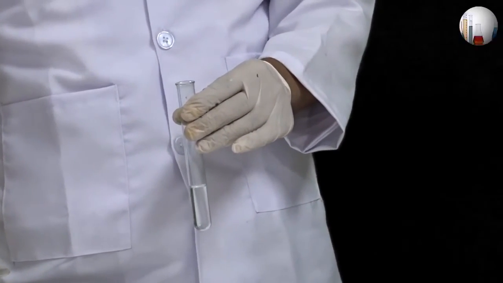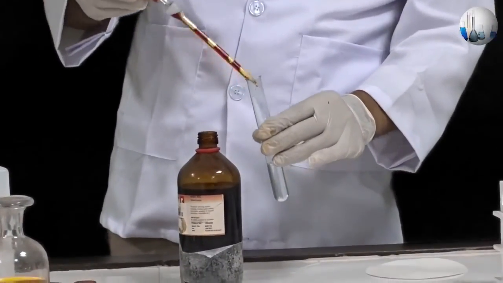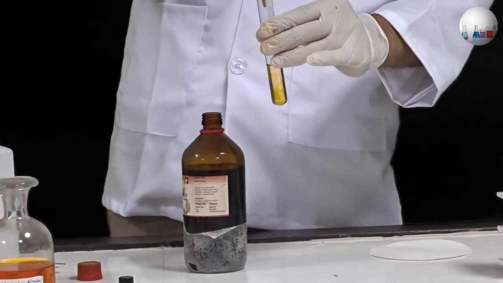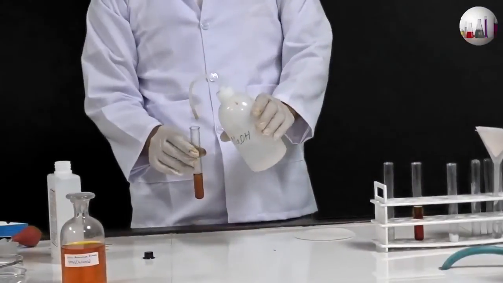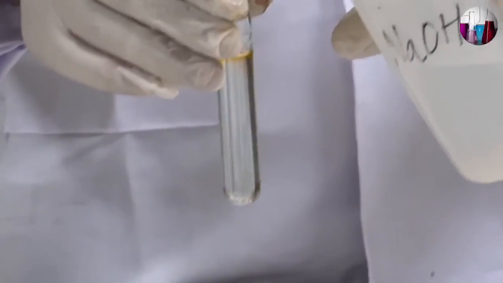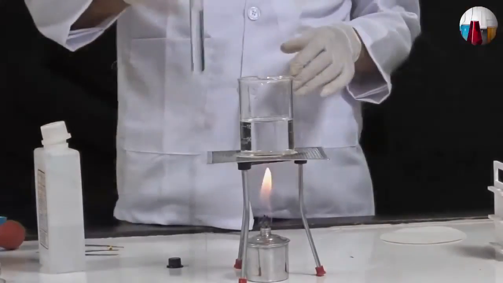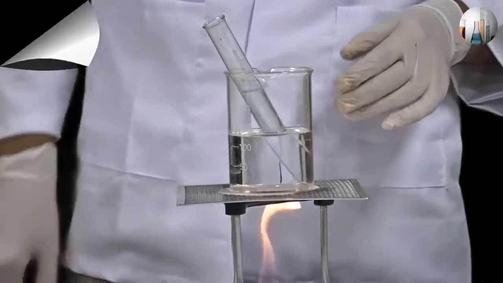Take a small amount of the organic compound in a test tube. To this add 1% iodine solution using a dropper. Now add dilute sodium hydroxide solution till the color of iodine is discharged. Heat the mixture gently in a water bath for a few minutes.